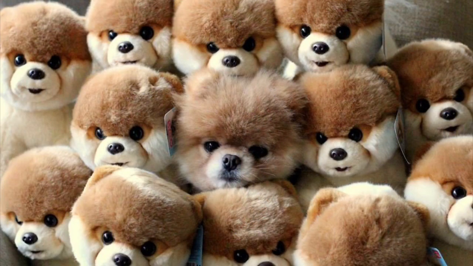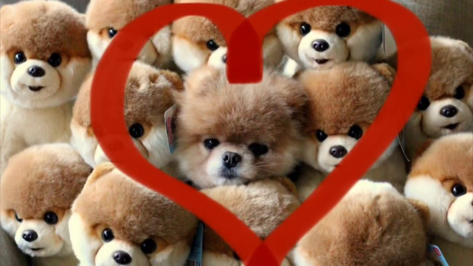Oh, there's somebody else camouflaging. I see a lot of stuffed animals, but there's one real animal in the picture. Can you spy it? Oh, there he is right in the middle. What a cute little boo.